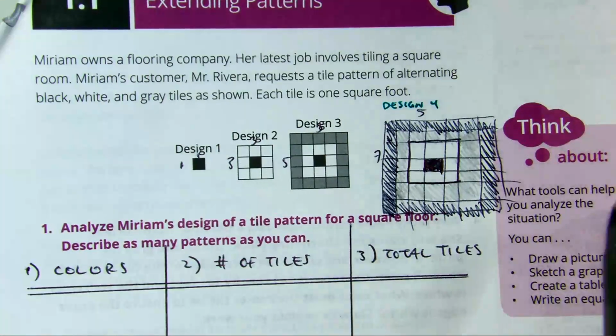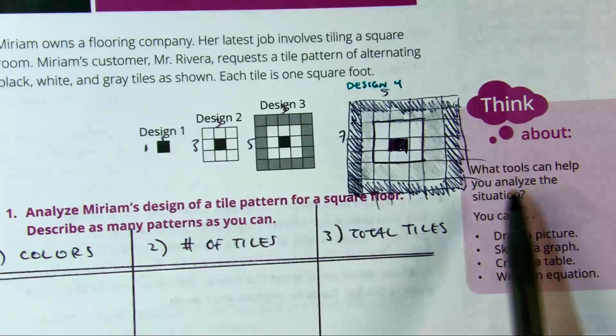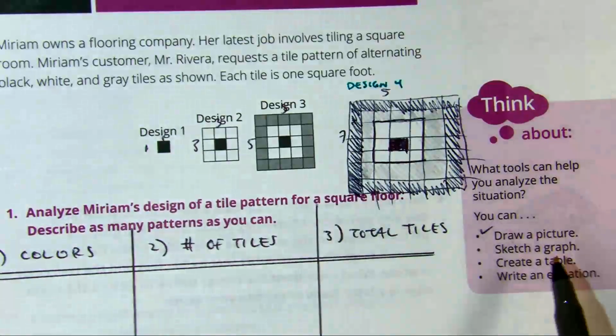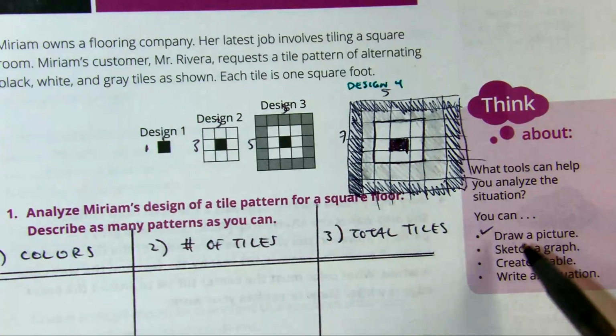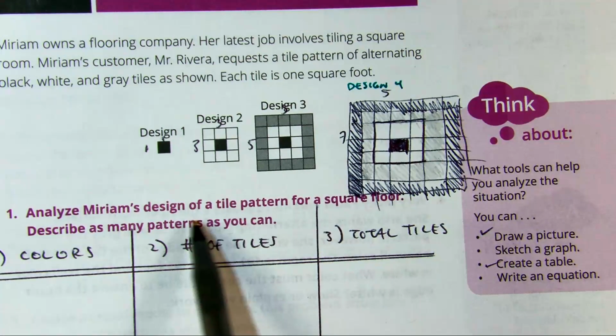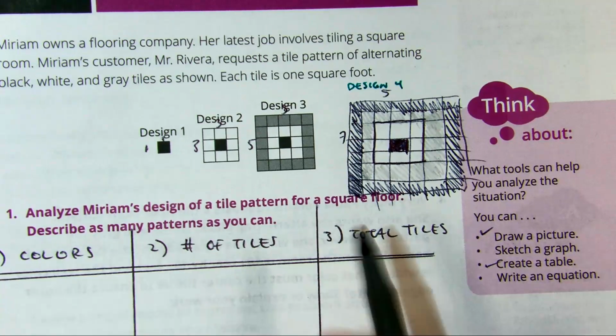So, the Think About It here says, what tools can help us analyze the situation? We can draw a picture, that's what we just did. We can sketch a graph, create a table, which we'll do at the bottom, and see if we can write an equation. Analyze Miriam's design of tile patterns for a square floor. Describe as many patterns as you can see.